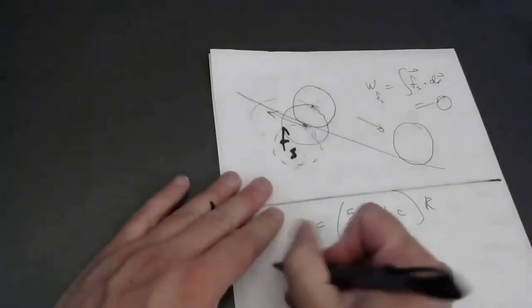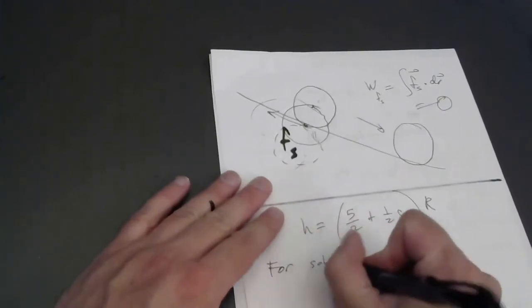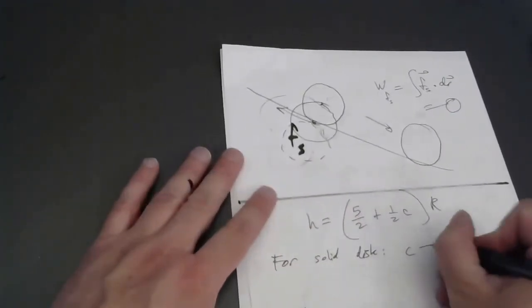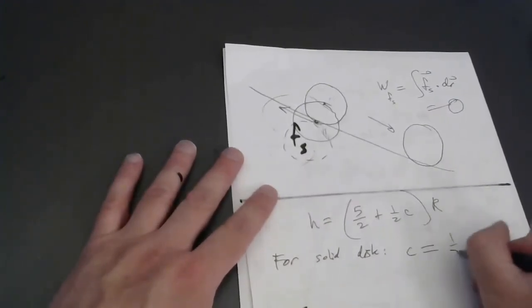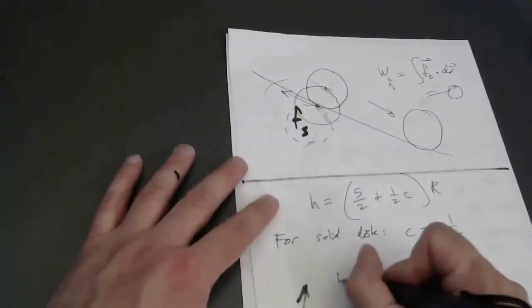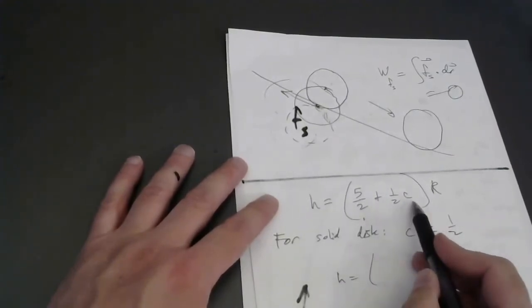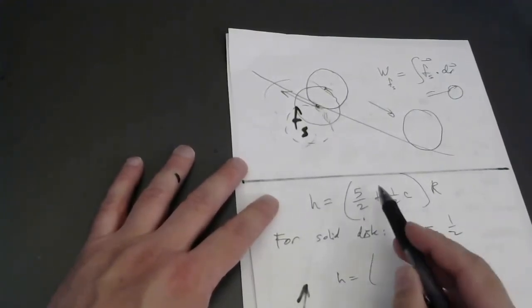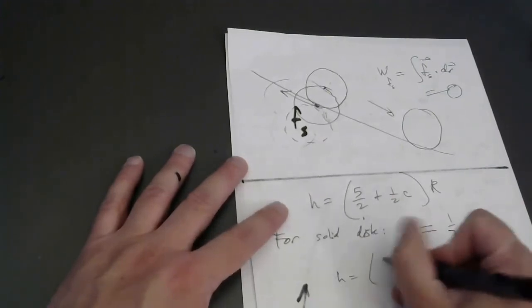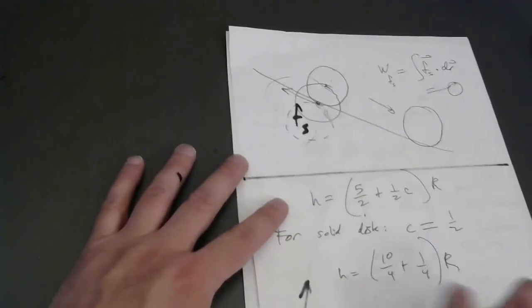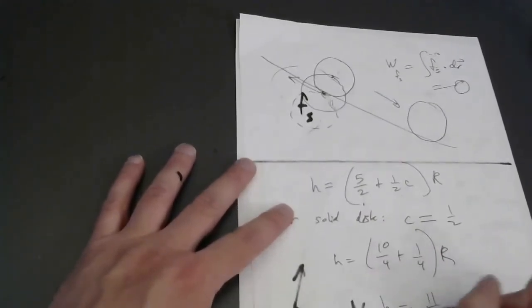I have yet to talk about the parallel axis theorem, which is presented in your book. For a solid disk, that constant c has a value of 1/2. Remember, 1/2 mr squared. So the height would be 5/2 plus 1/2 times 1/2. Well, that's 1/4, right? 5/2 is 10/4, so that's 10/4 plus 1/4 times r. That would give us 11/4.